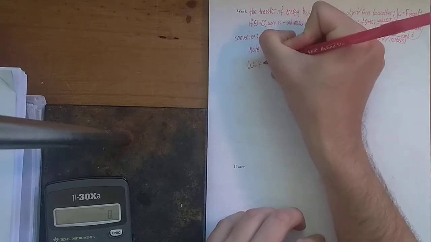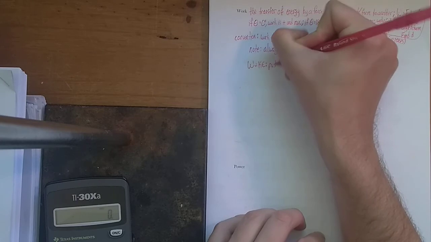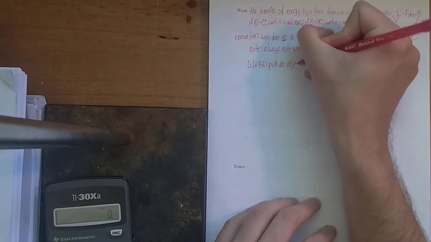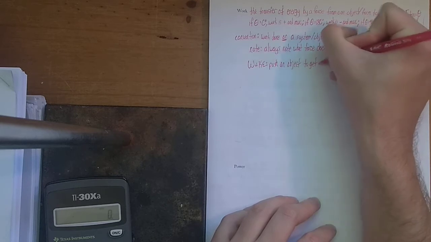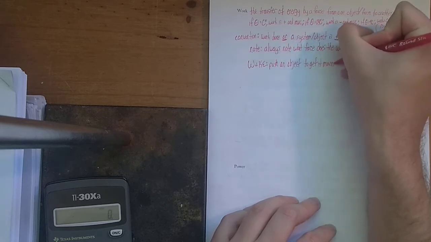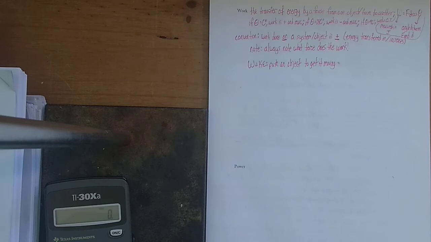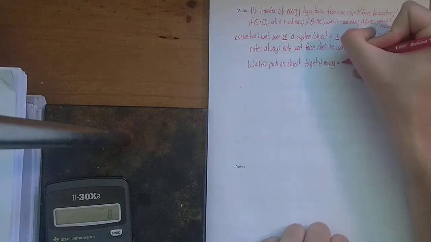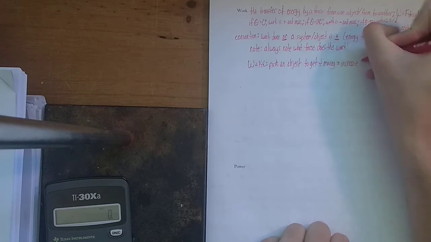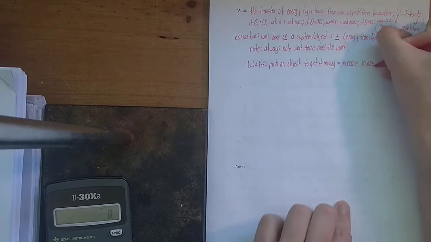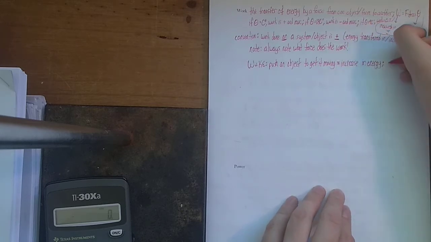So let's first look at work and kinetic energy. So let's say that you push an object to get it moving. If the object is not moving and you push it, so now that it is moving, what have you done? You've increased its energy. Specifically, you've taken its kinetic energy from 0 and now it is some positive number. So whatever work that you've done, whatever energy you're transferring into the object, goes into the kinetic energy of the object. It turns into kinetic energy for the object. So increase in energy.